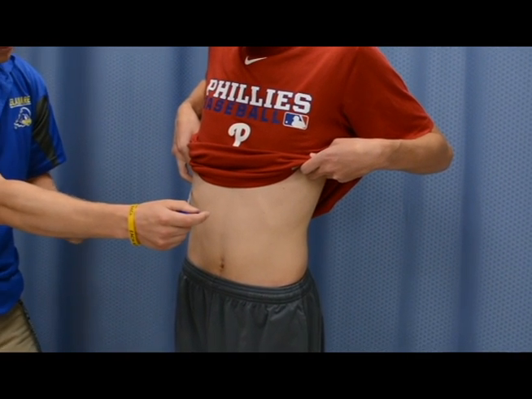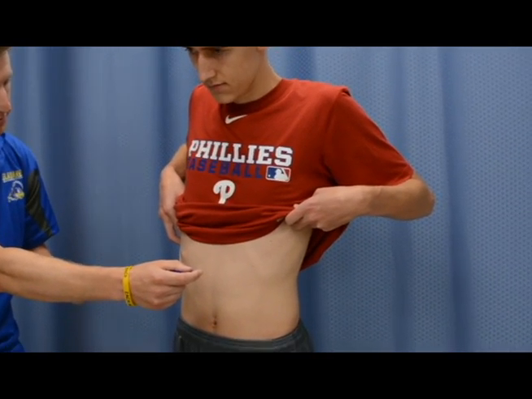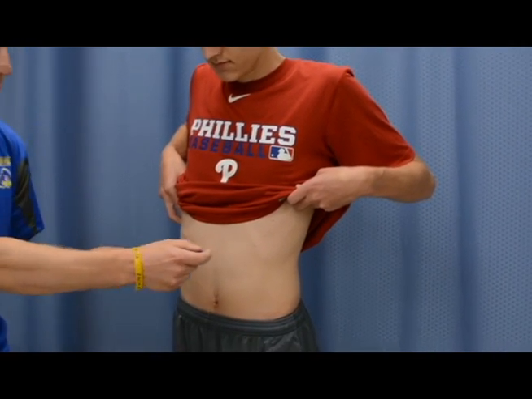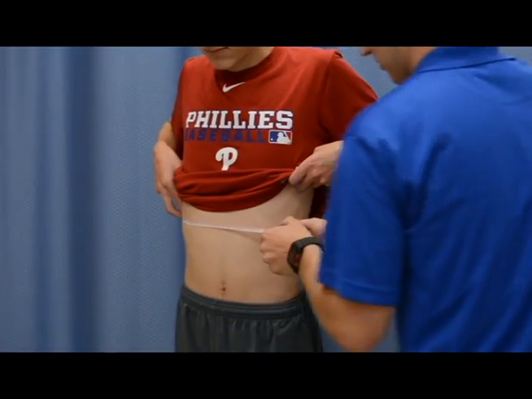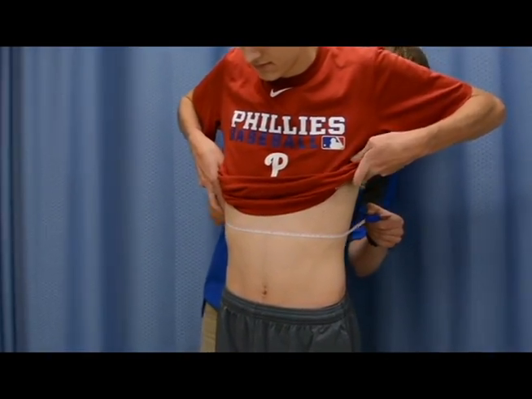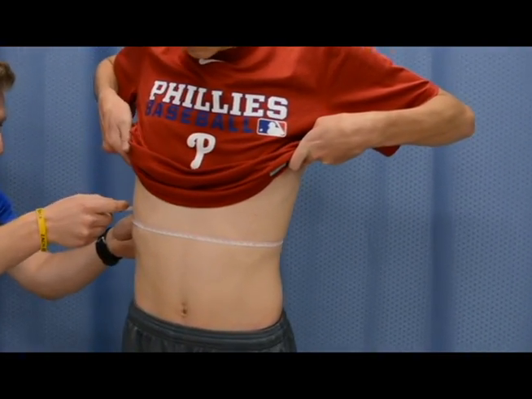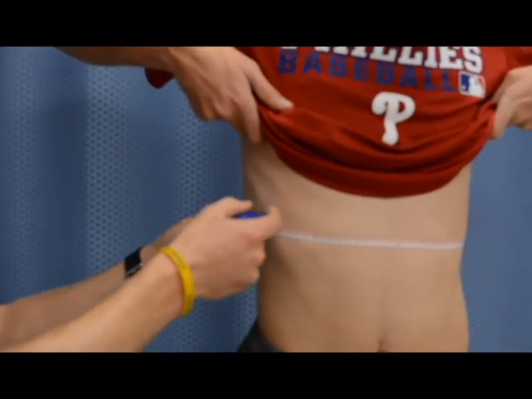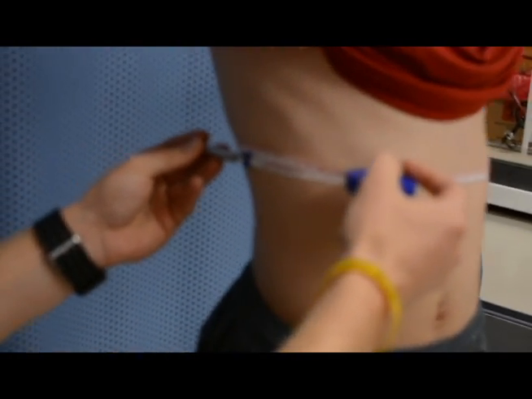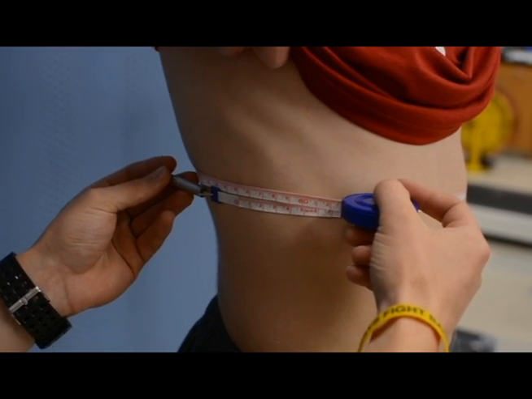Have your subject hold the tape on their side, whichever side you decide to start on. You will then walk the tape slowly around the individual. What this does is it provides comfort for your subject. It also allows you to make sure that the tape is not twisted and make sure that it is level all the way around, which is going to improve your measurement.